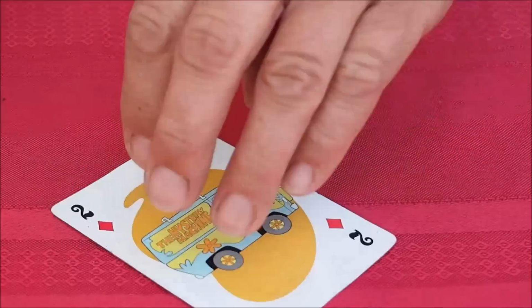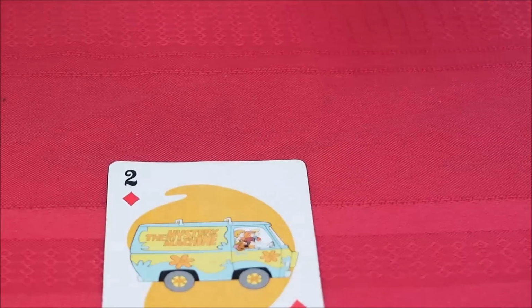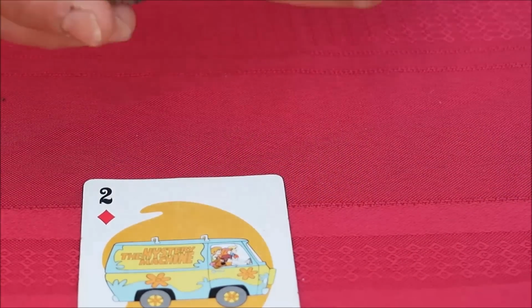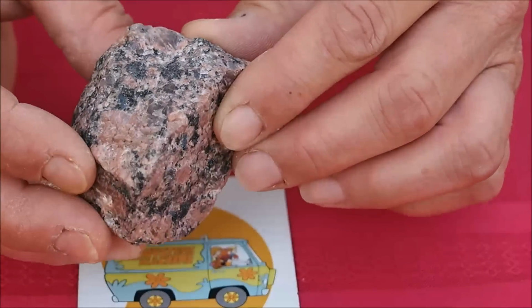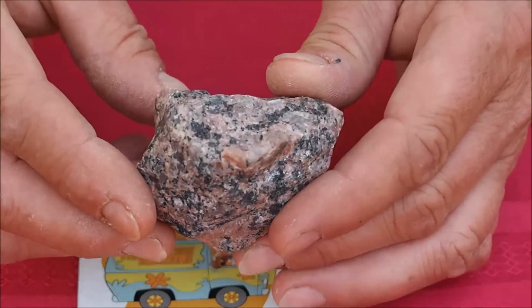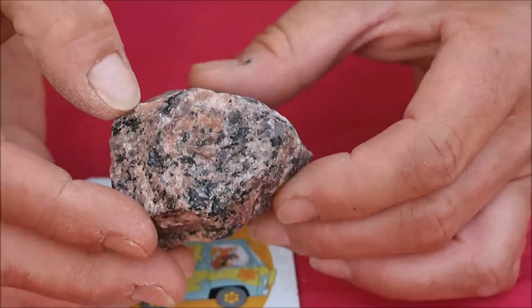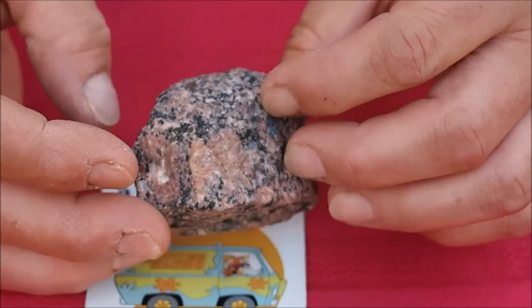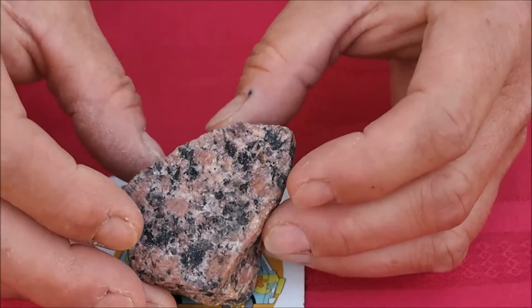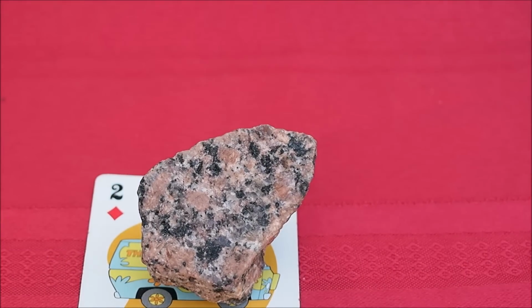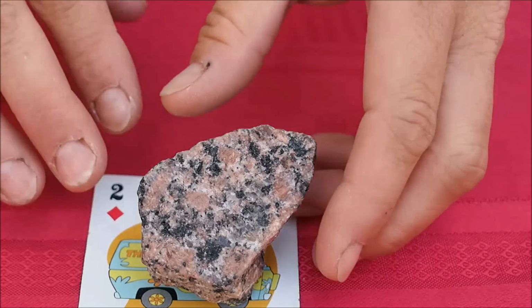Okay, so this is sample number 2. And sample number 2, again, if you look at it, do you think the crystals are visible in this one? And if the crystals are visible, then that texture is phaneritic. And then the color is based on either light colored, intermediate colored, or dark.